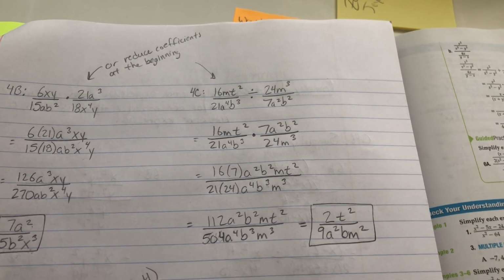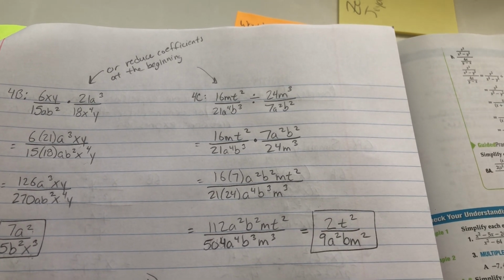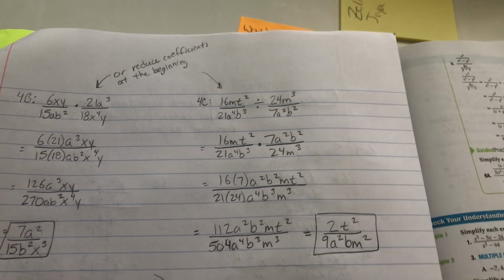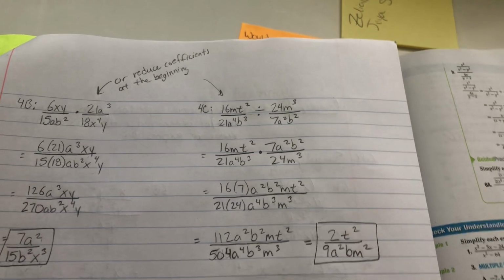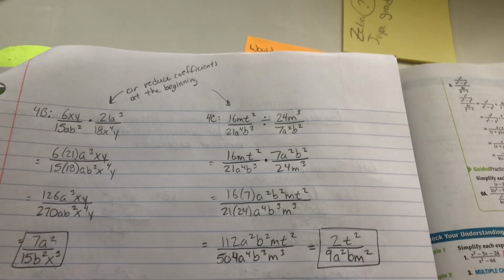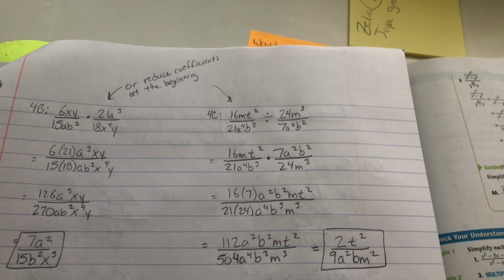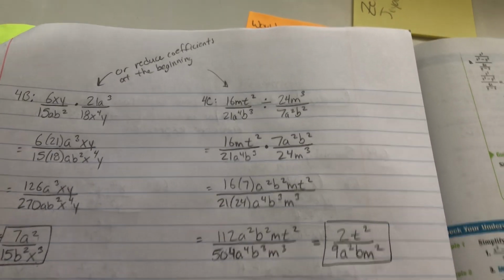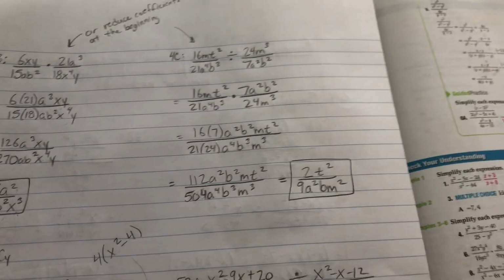So if you recall, dividing by a fraction is the same thing as multiplying by its reciprocal. So we're going to take the division problem they give us, we're going to flip the second fraction, make the problem multiplication, and we will factor like we did with multiplication and then simplify our numerators and our denominators. So we'll start here with 4c.